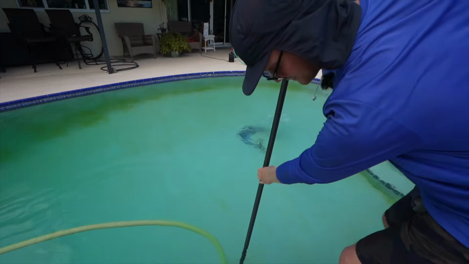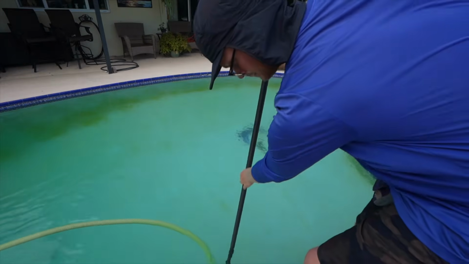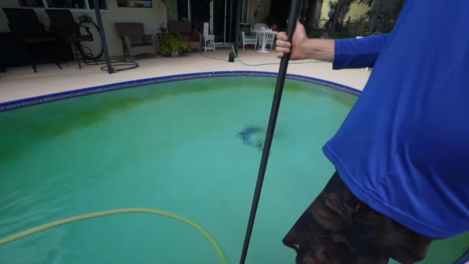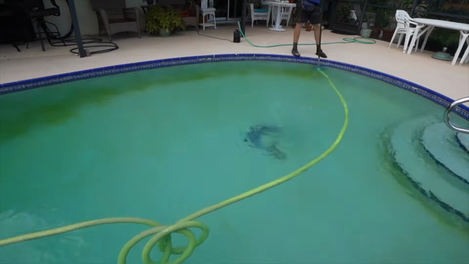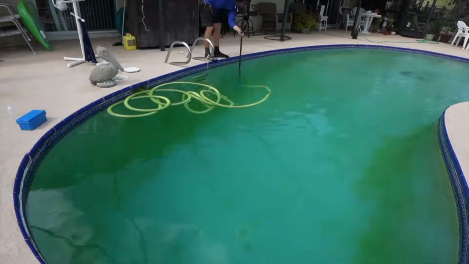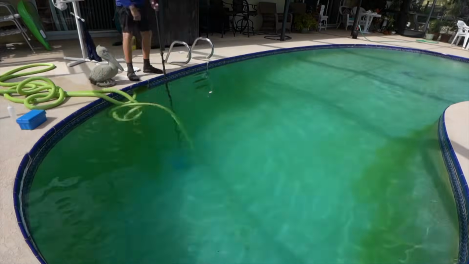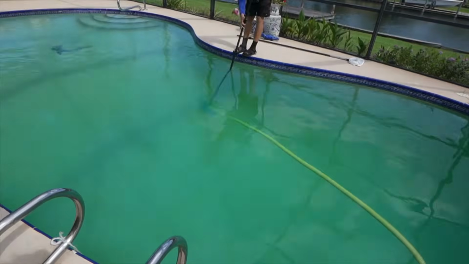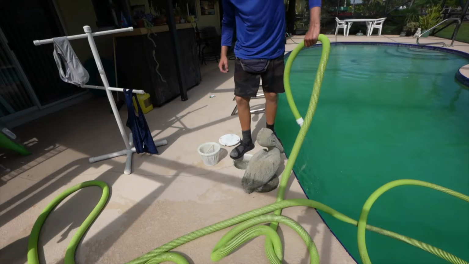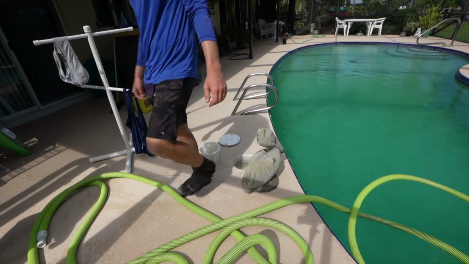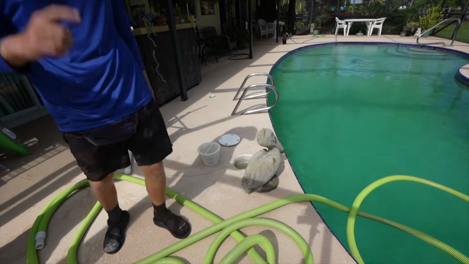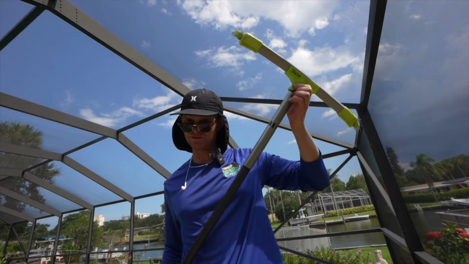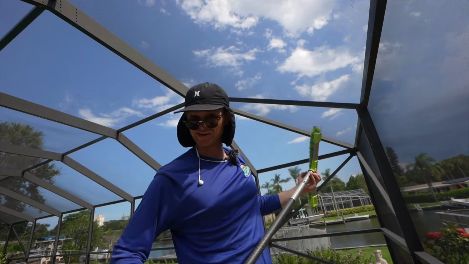The trick with vacuuming the walls is you're basically gonna keep your hands in the same position and just move the pole up and down. It was draining slow, so that means that filter's definitely clogged up. I'm gonna brush the pool down to the main drain.